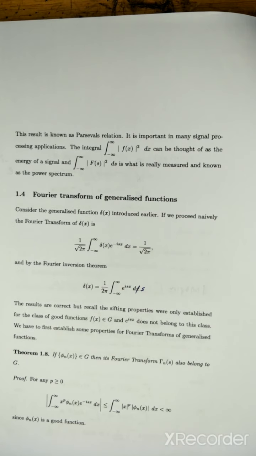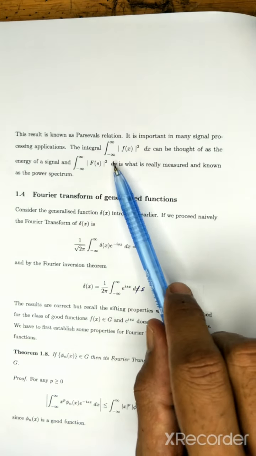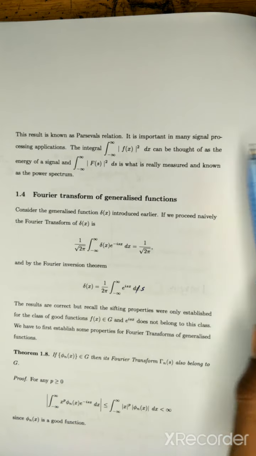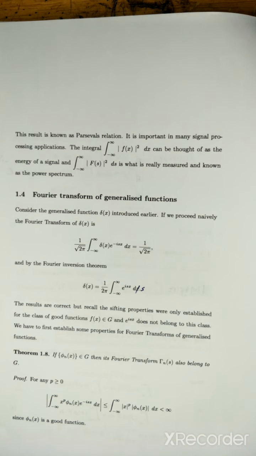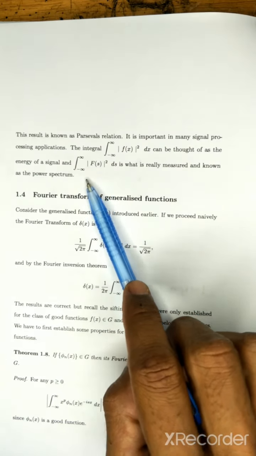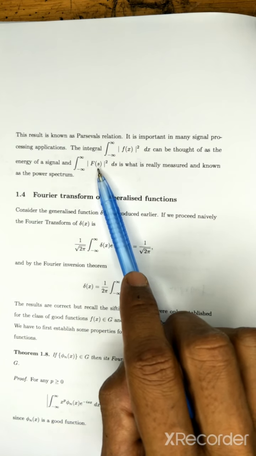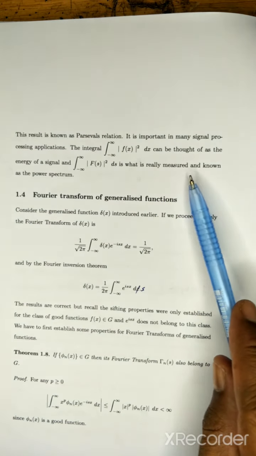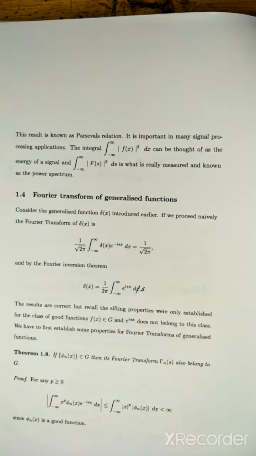You can see that this result is known as the Parseval relation. It is important in many signal processing applications. The integral from minus infinity to infinity of |f(x)| squared dx can be thought of as the energy of a signal, and on the right side you have the integral from minus infinity to infinity of the absolute value of f(s) squared ds, which is known as the power spectrum.